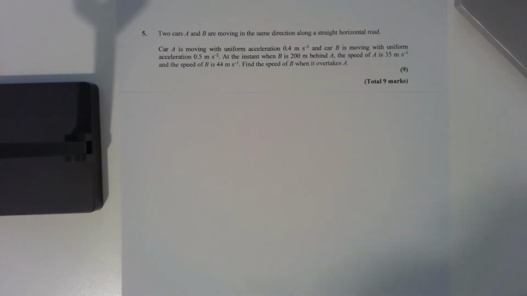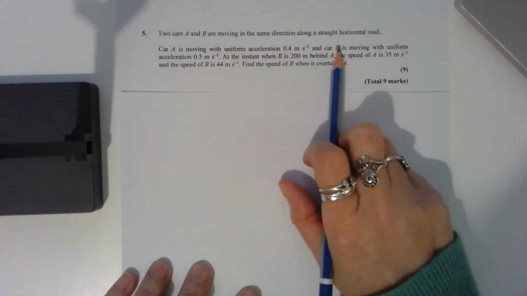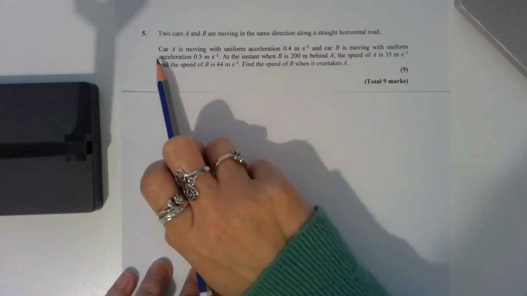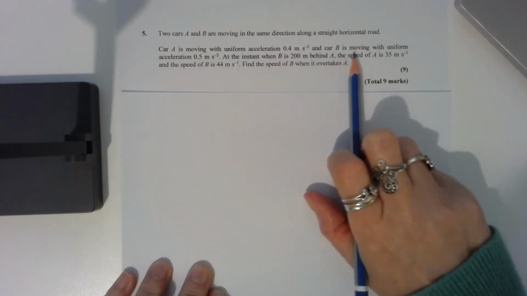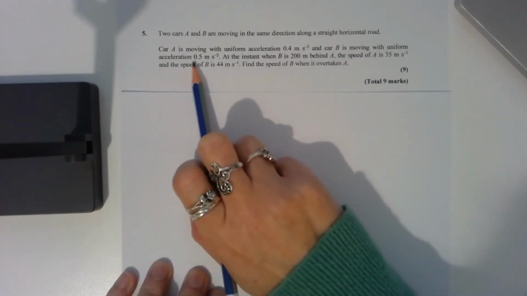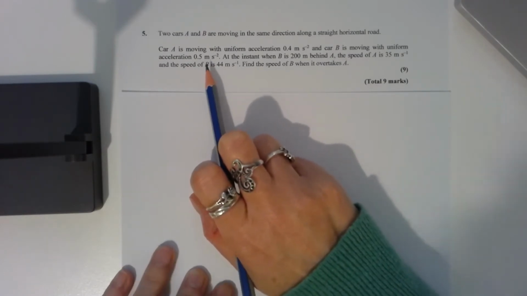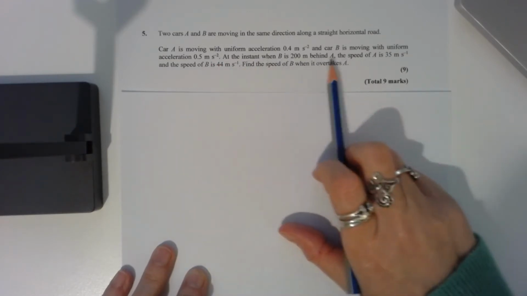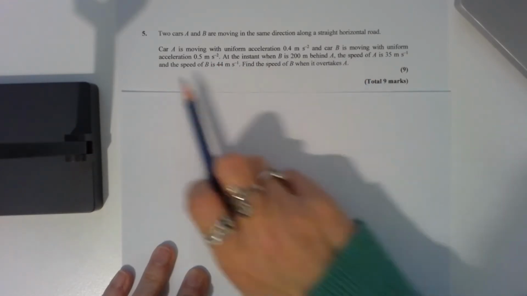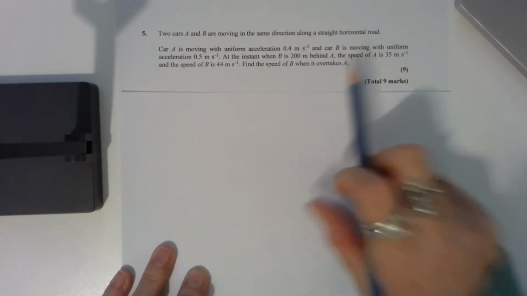Question 5. Two cars, A and B, are moving in the same direction along a straight horizontal road. Car A is moving with uniform acceleration 0.4, car B with uniform acceleration 0.5. Uniform means constant, so that makes me think of the constant acceleration formulae. At the instant when B is 200 meters behind A, the speed of A is 35 and the speed of B is 44. Find the speed of B when it overtakes A.